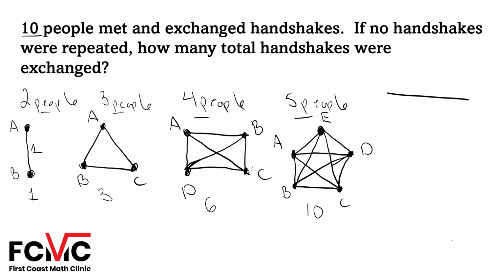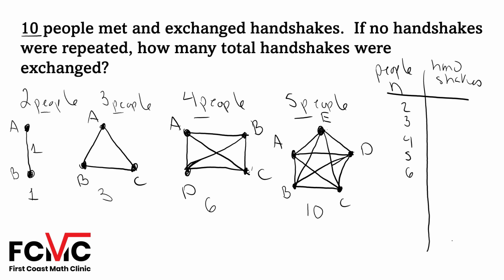So an easy way to look at this data is going to be in a table. So let's draw this out. We'll have our people here. I'm going to use n to represent the number of people. And our number of handshakes here. So we've got 2, 3, 4, 5, and up to 8, 9, and 10. We know 2 people have 1 handshake, 3 people have 3, 4 people have 6 handshakes, and 5 people have 10 handshakes. So let's see if there's some kind of relationship that we can get here between our handshakes.